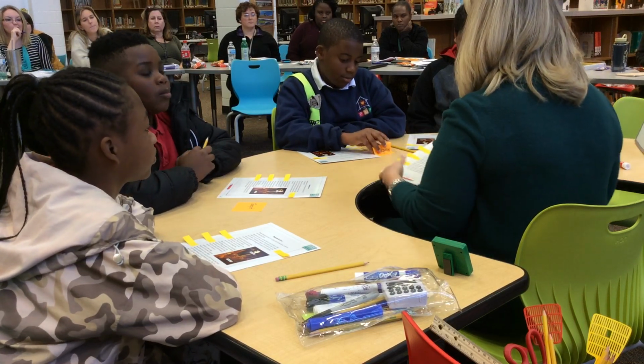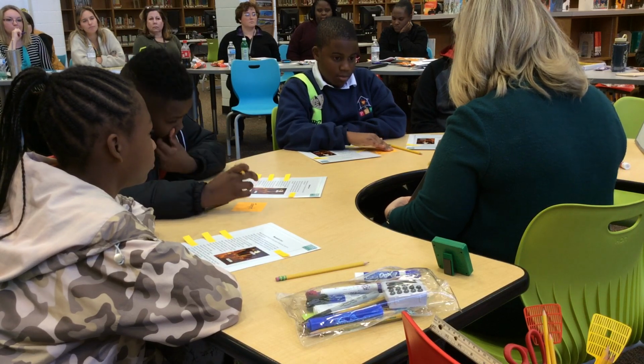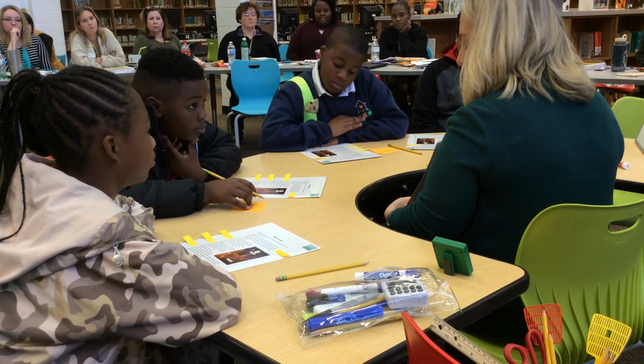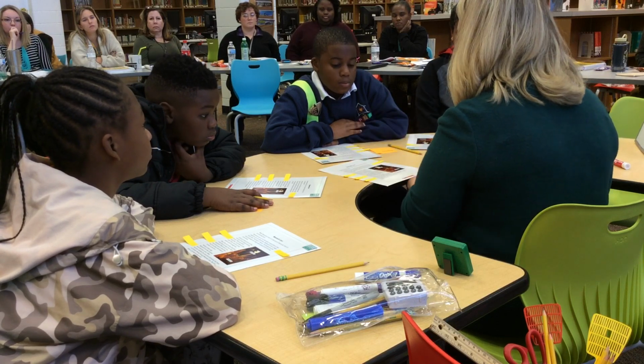So here's what you're going to do when you read. I put some sticky notes next to each section, and you're going to choose a word that's going to help you remember what that section was about, and you're going to write it on your sticky note. And then we'll use our sticky notes to talk about what we read.